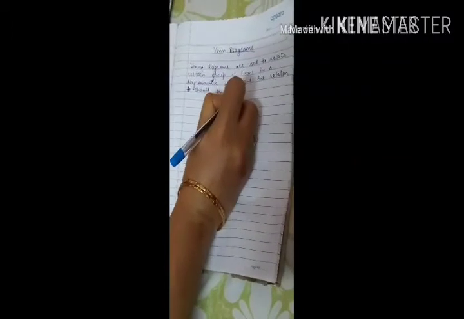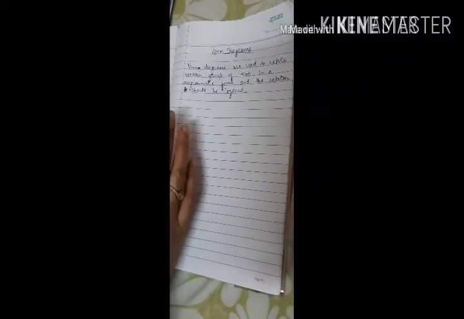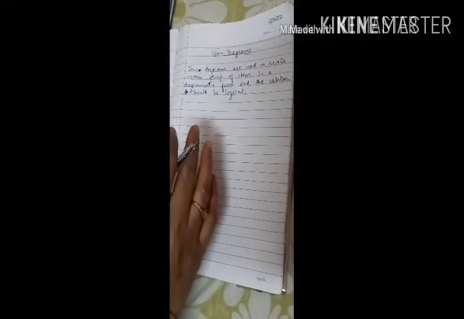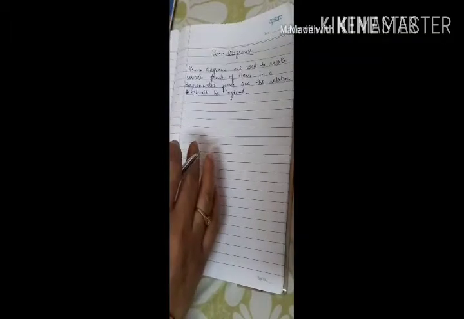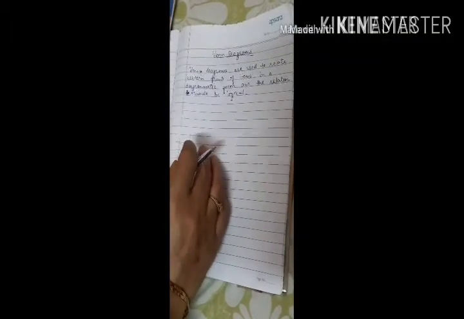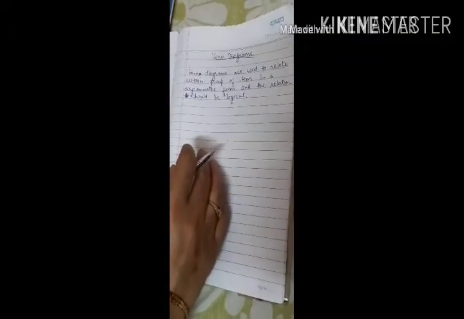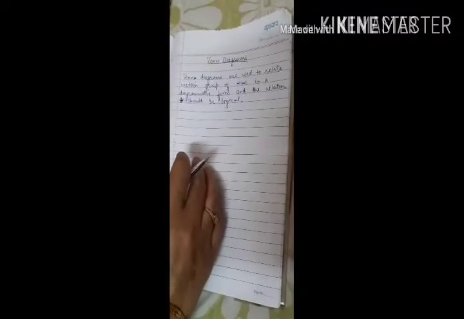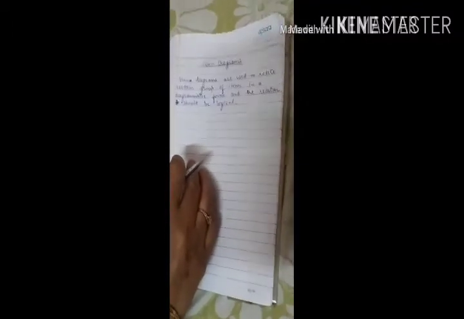right? Now, one thing you have to keep in mind is that whenever we are using Venn diagrams, we have to follow the chronology, right? Before moving further, we should know the concept of Venn diagrams and how to do the questions related to it.